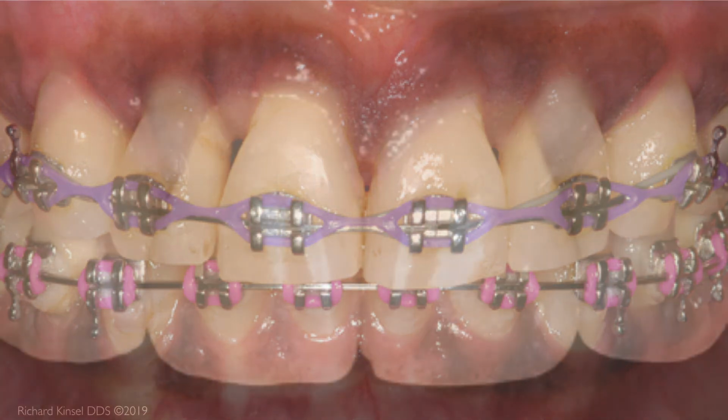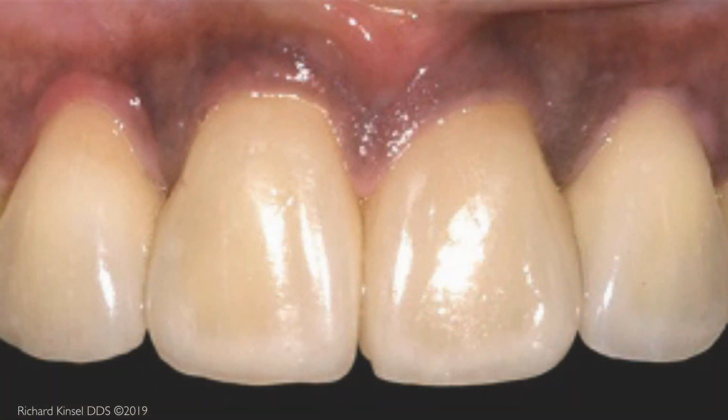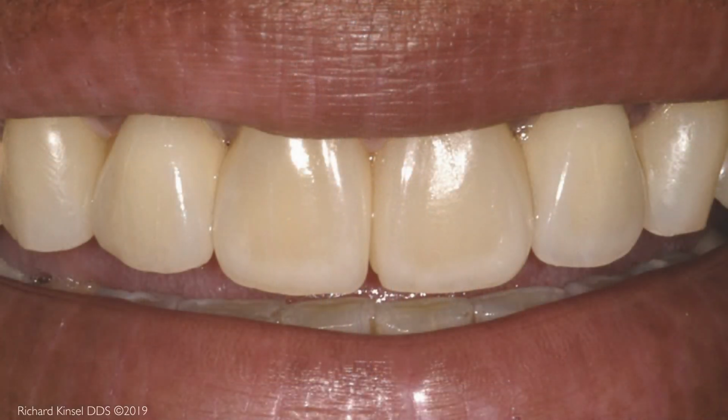Simply changing the contours of the porcelain veneers between the teeth allows the gum tissue to fill in and eliminate the black triangles. The patient's smile reveals the aesthetic importance of closing the gum spaces that were previously visible.